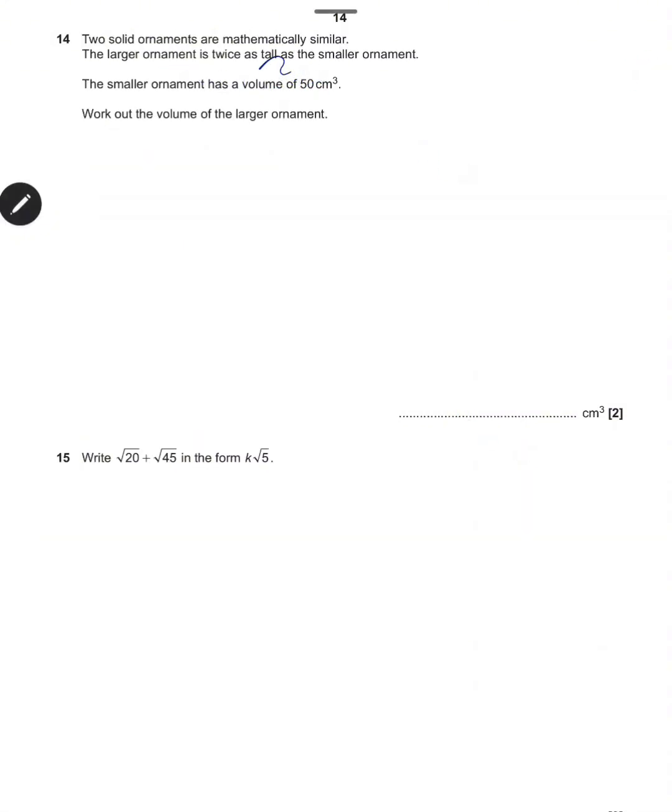Question 14, and here we've got two ornaments that are mathematically similar. And it says the larger one is twice as tall as the smaller one. So straight away, we've got something called a length scale factor. And the length scale factor, we are multiplying by 2.